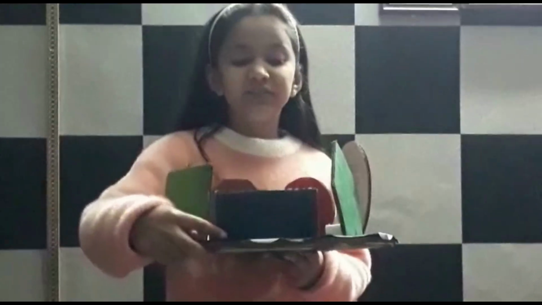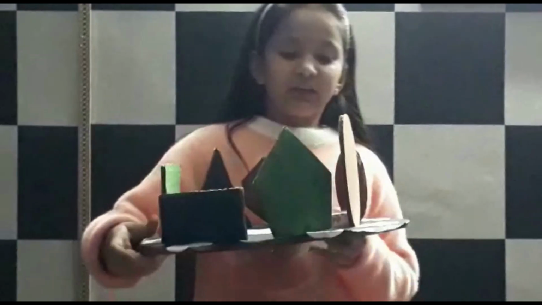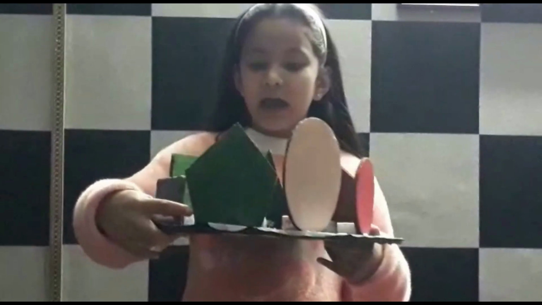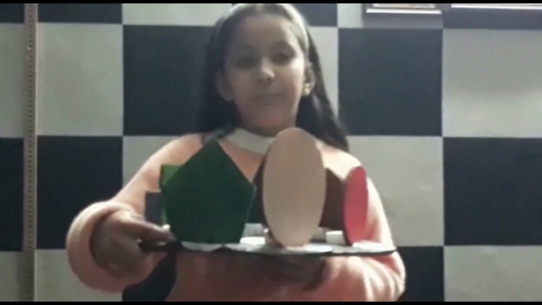Next one is rectangle, which has 4 sides. So opposite sides are equal. For example, whiteboard. Next one is pentagon, which has 5 sides. For example, cupcake.